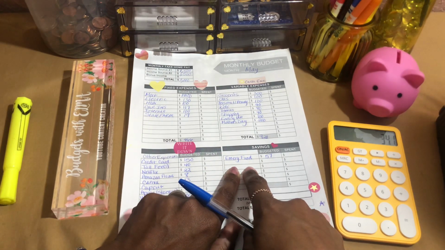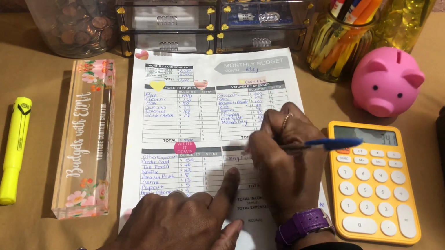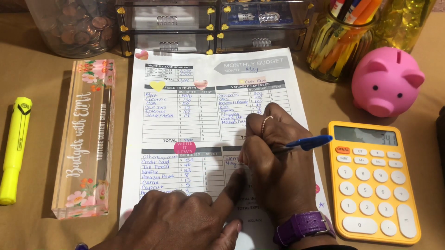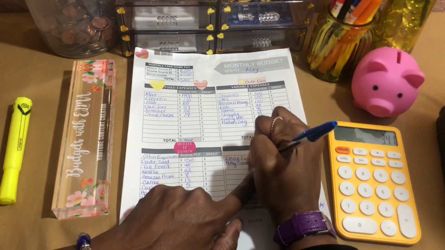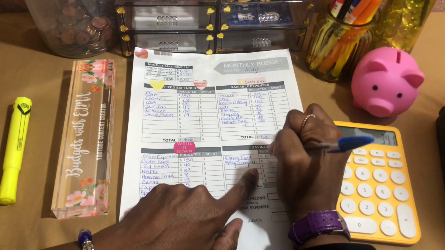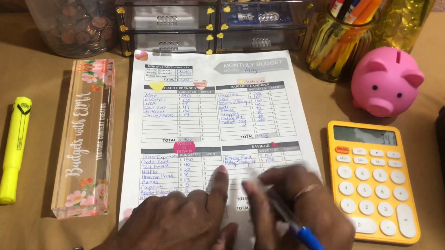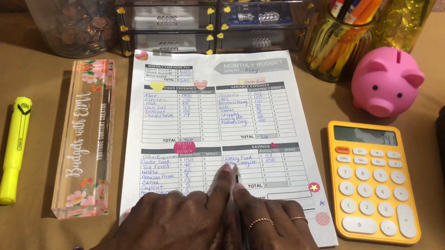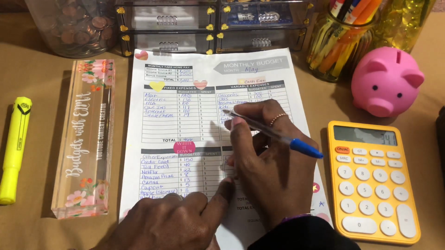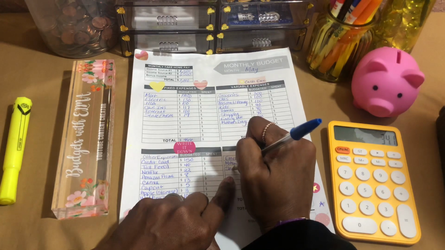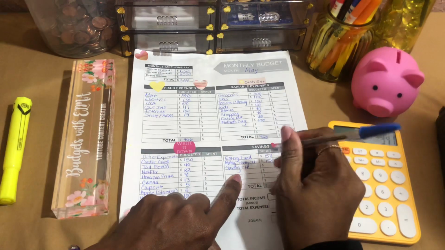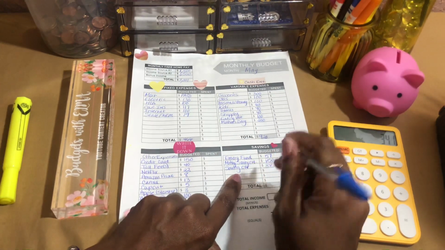For my monthly savings challenge, and I'm going to abbreviate that as well, I'm indicating that I will be putting $150 in there, and that's my little mini saving challenges. And for my regular saving challenges, I am putting in there $88, okay?